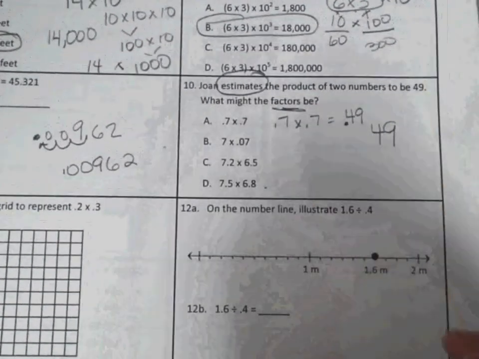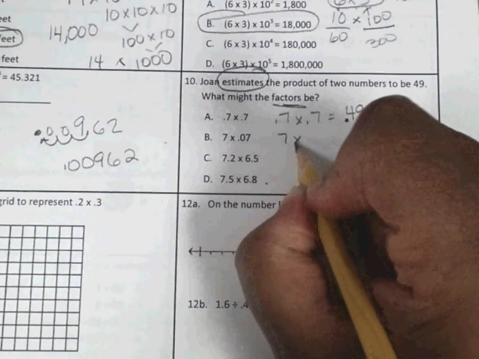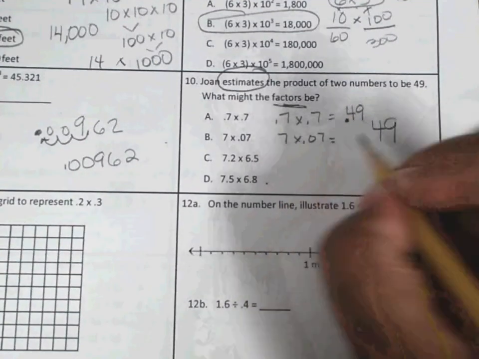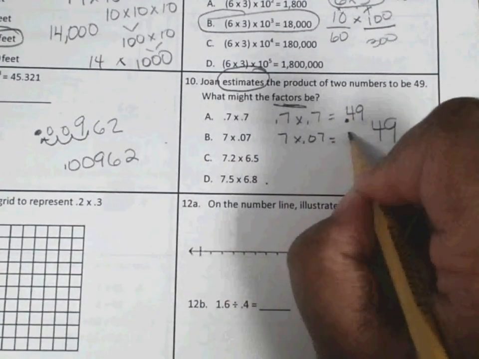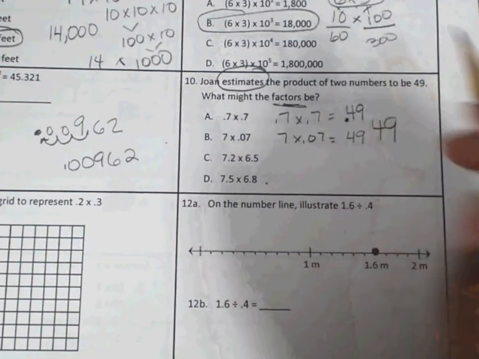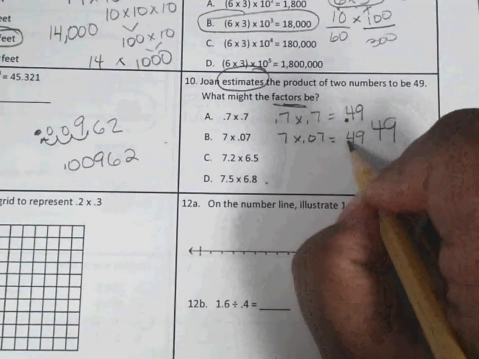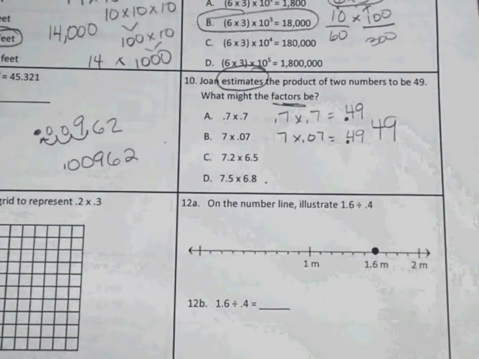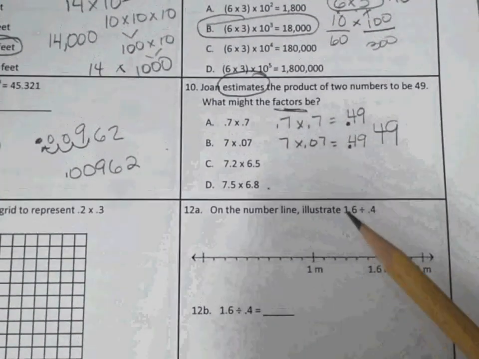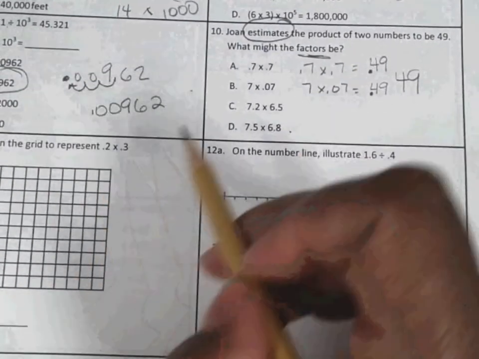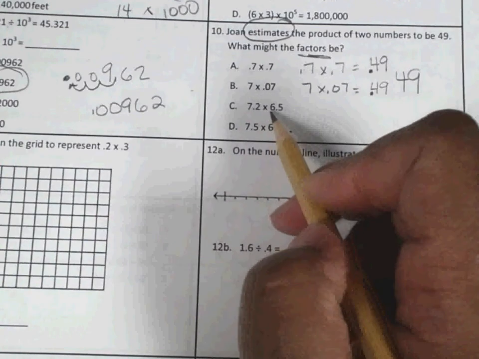Go blow your nose. Let's look at B. I have 7 whole times 7/10. Again, I just multiply 7 times 7, which is 49, and then I count my decimal places. I have 2, push in 2, that's 49 hundredths as well. Again, huge difference from 49. Let's look at C.